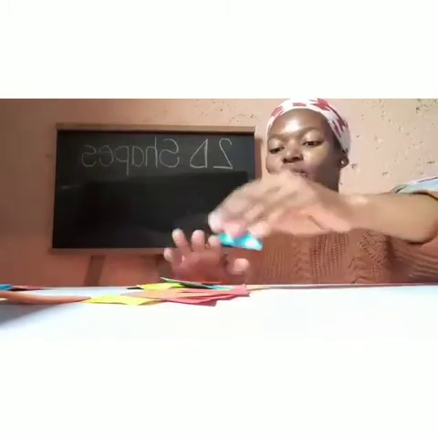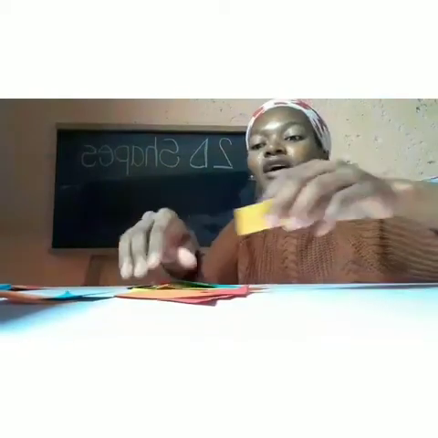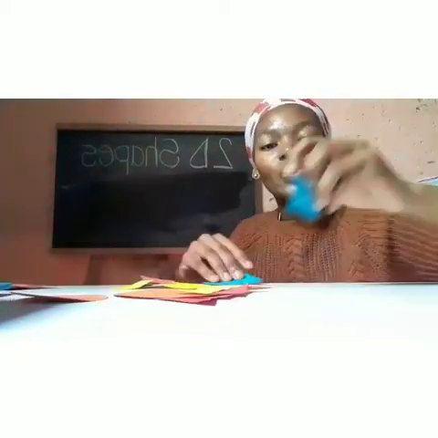Okay, so let's say with me here I have triangles, rectangles, squares. You can cut out as many shapes as you want, as long as they are going to come in handy in creating your own object.